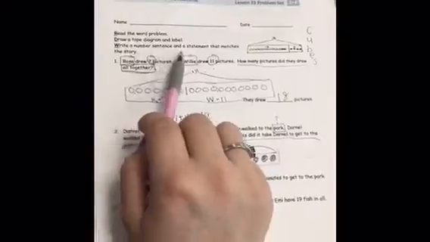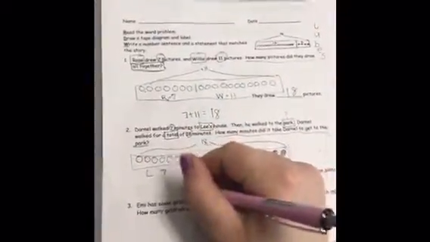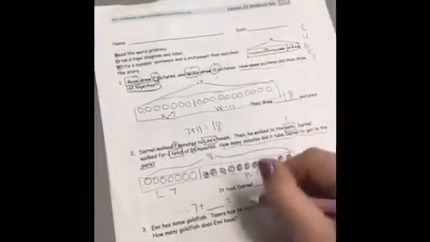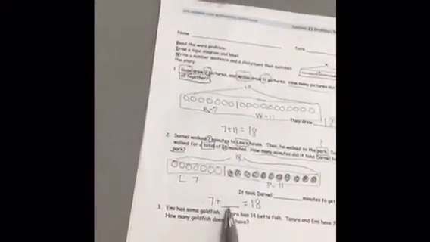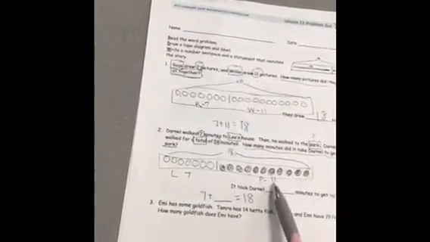Now I need to write a number sentence and a statement that matches the story. Well, I know Darnell walked a total of 7 minutes to Lee's house. We started out by drawing 7 circles. So I'm going to write 7. Plus, when I was counting on, I didn't know how many circles I was going to draw here. I just counted on until I got to a total of 18 circles going across. So I'm going to write it equaled 18 circles. And then to find this missing number, I went and counted how many circles were here, which was 11.